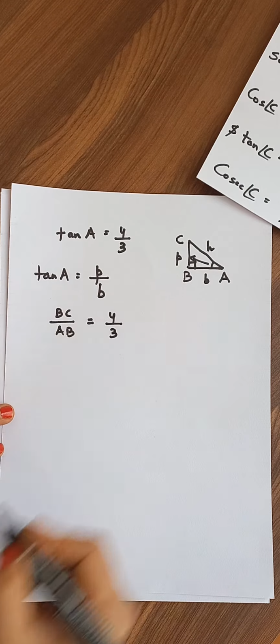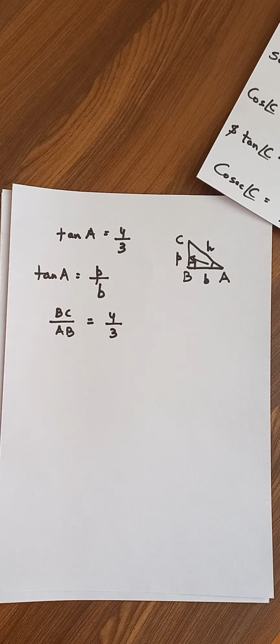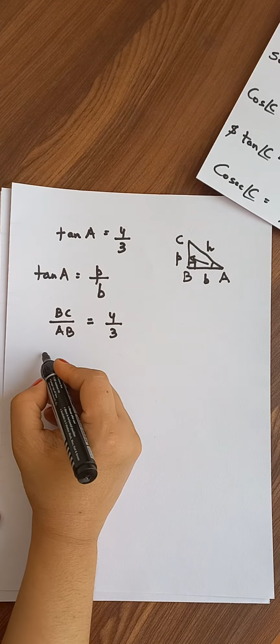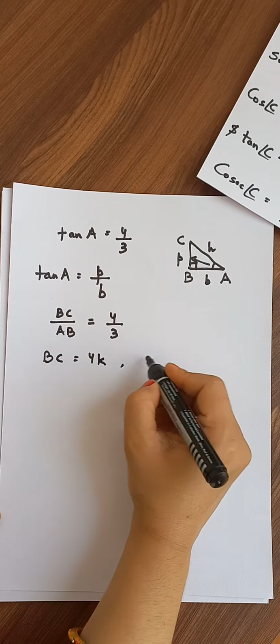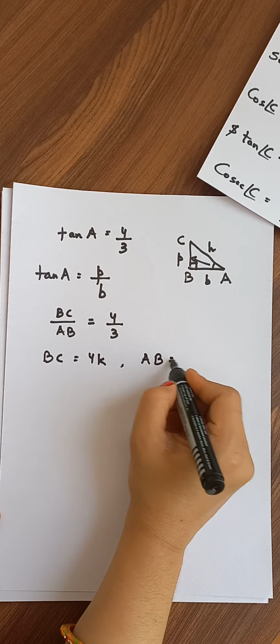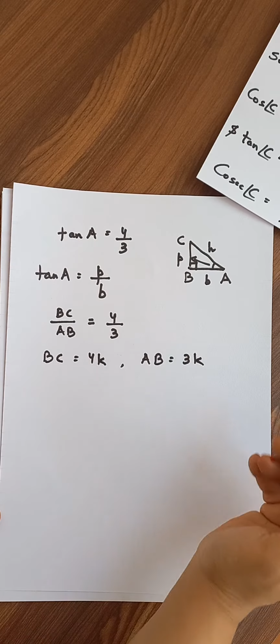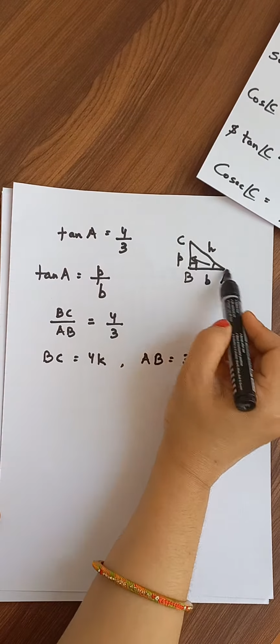Okay, so whenever we are provided with some kind of ratio, we usually multiply it with some kind of constant. Because the ratio is given in its simplest form, it's a common practice to multiply it with some constant factor. So the value of BC will be 4k, where k is some constant, and AB will be 3k.